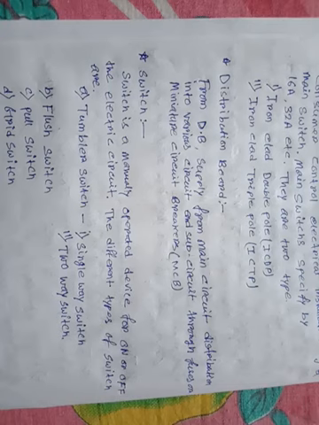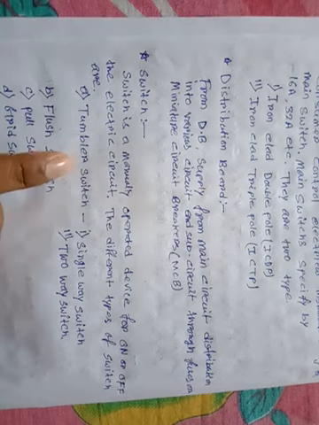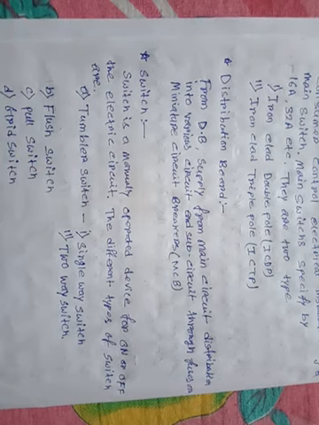The next point is the switch. A switch is a manually operated device for turning an electric circuit on or off. The different types of switch are, first, the tumbler switch, which is the most widely used.